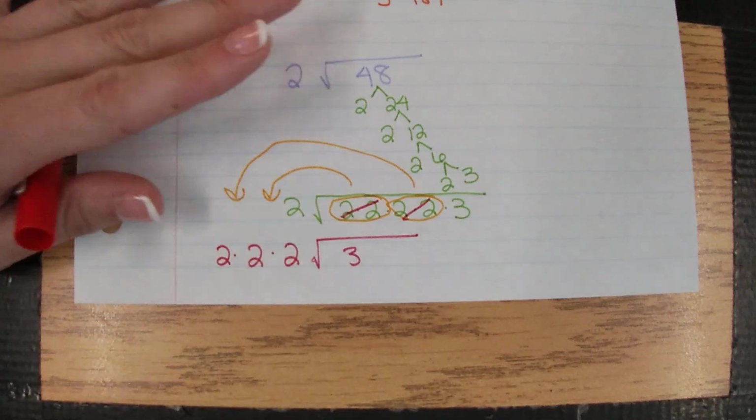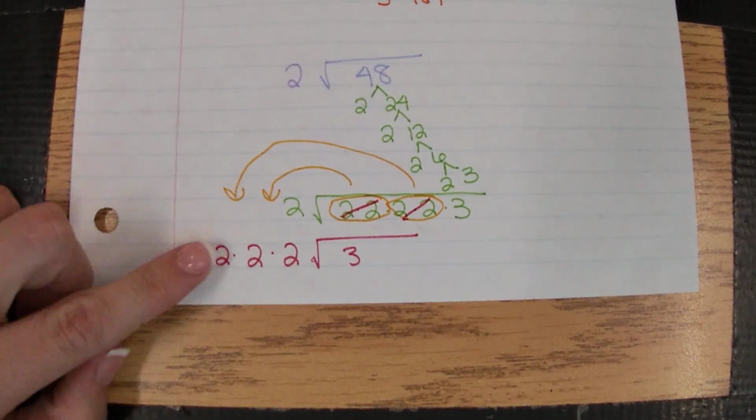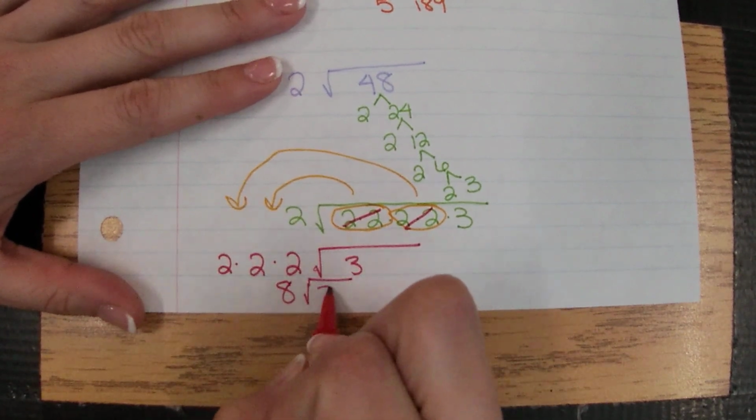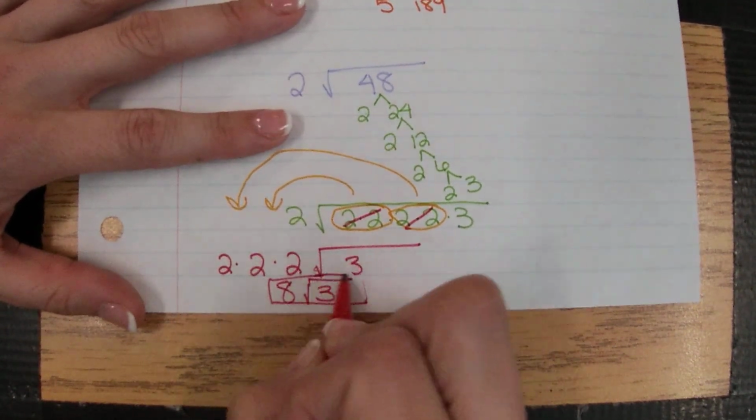I'll multiply anything in the same place. So 2 times 2 is 4. 4 times 2 is 8. And my final answer will be 8 square root 3.